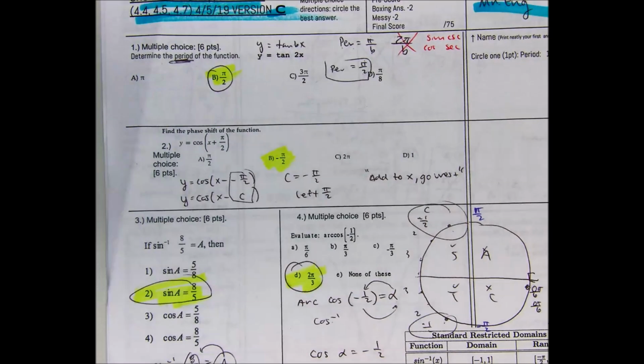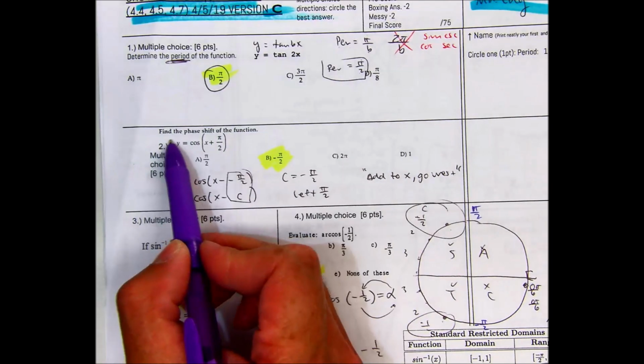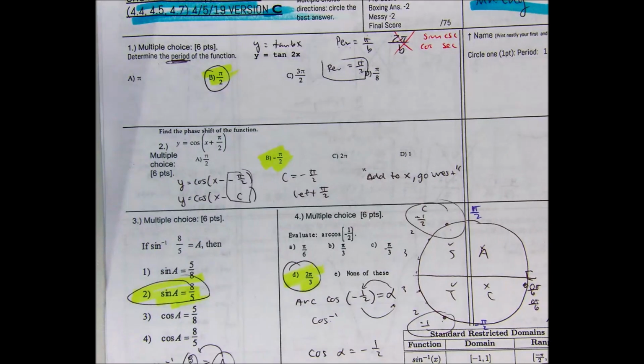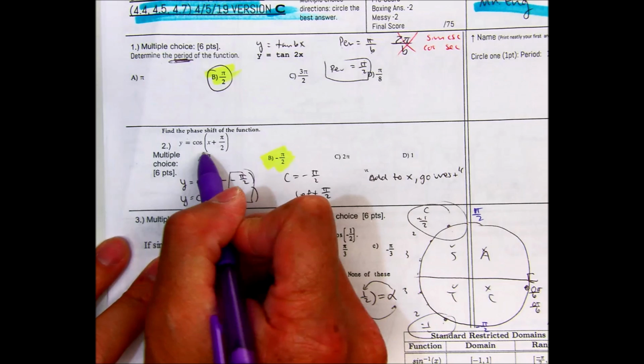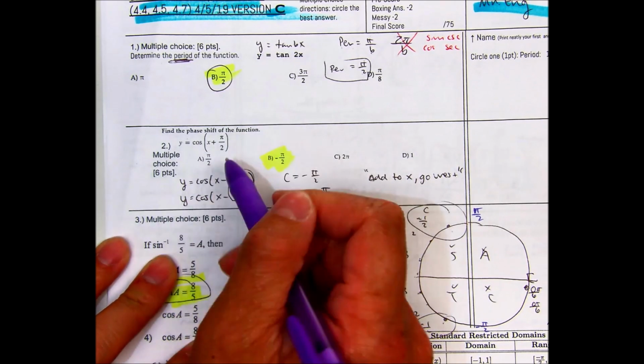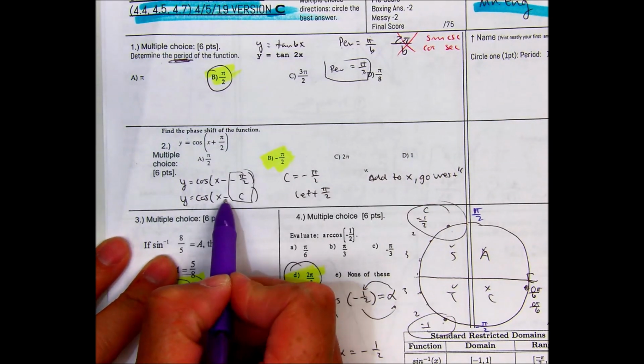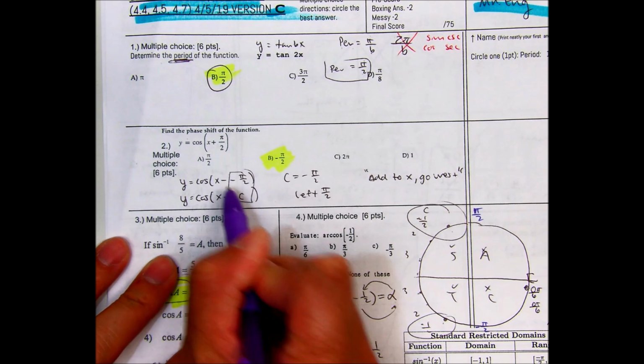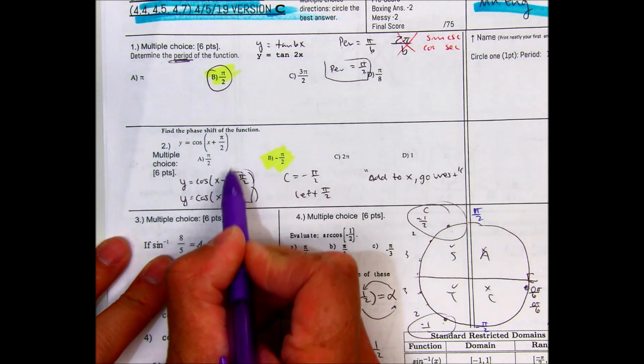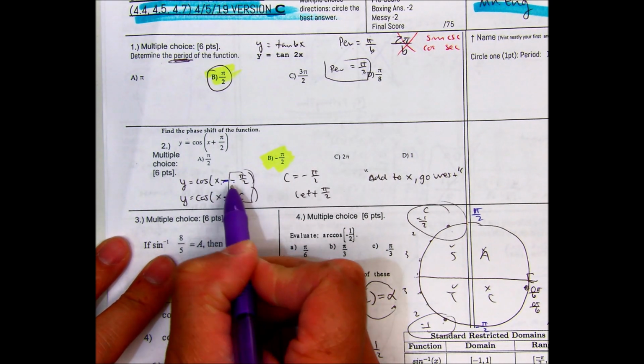Question number 2, find the phase shift of the function y equals cosine of x plus pi over 2. Remember, the equation has to have a minus sign. How do you get a minus sign? You change the plus into minus, minus. So the opposite of negative is a positive.